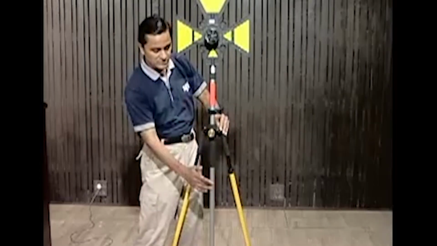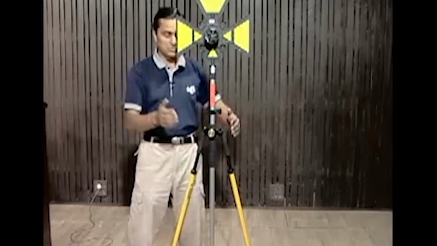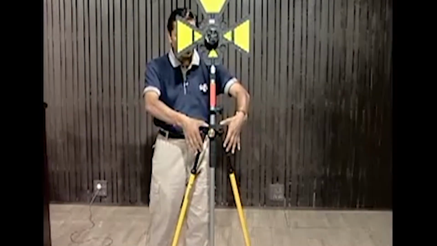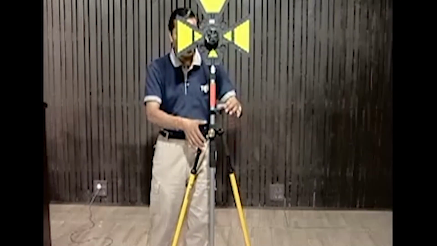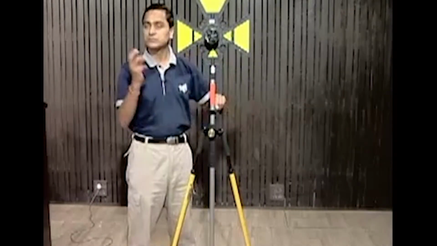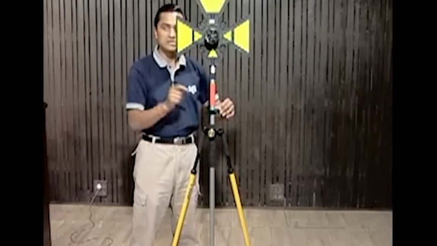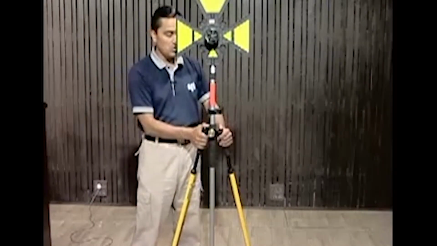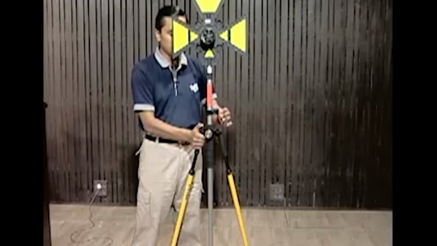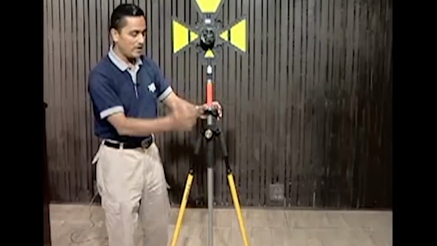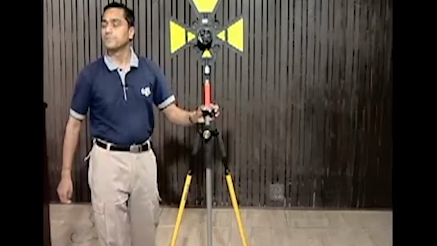I want to keep this target vertical. So by making use of the bipod, I press two knobs here, and we have a circular bubble tube here, and I find that this bubble should be in center. So by manipulating it, that bubble comes to the center, so my rod is vertical.